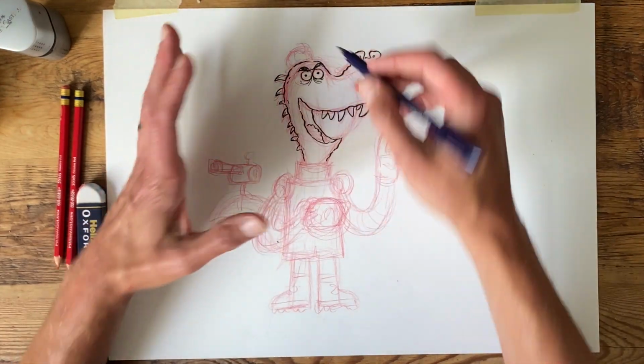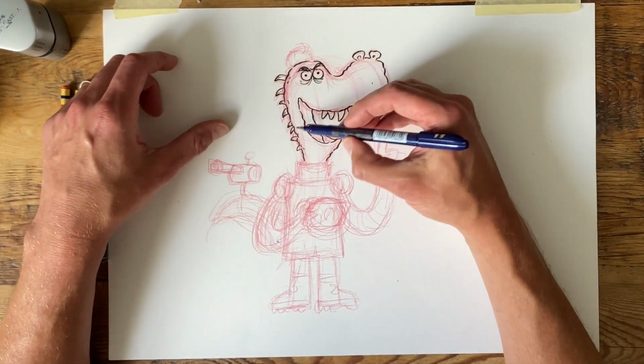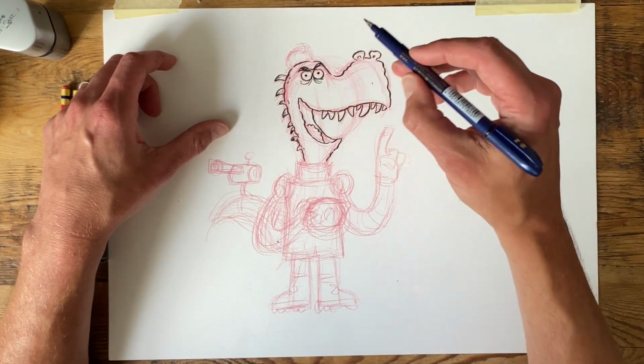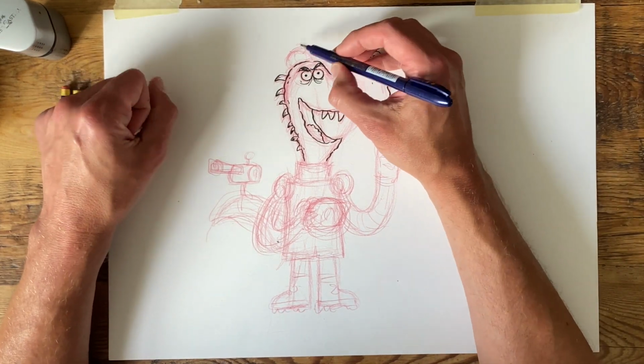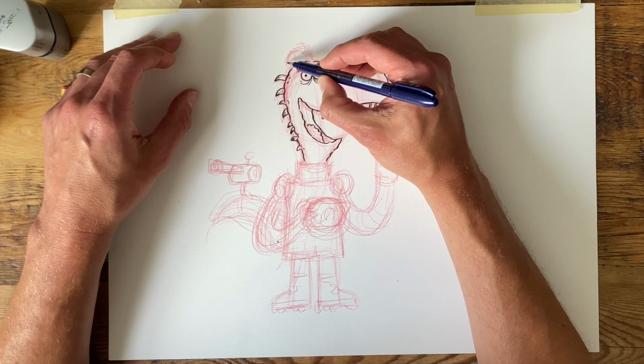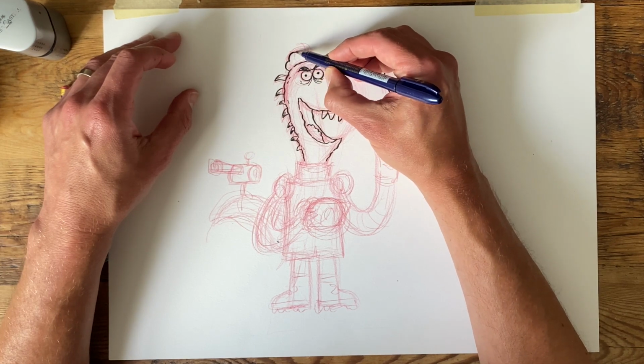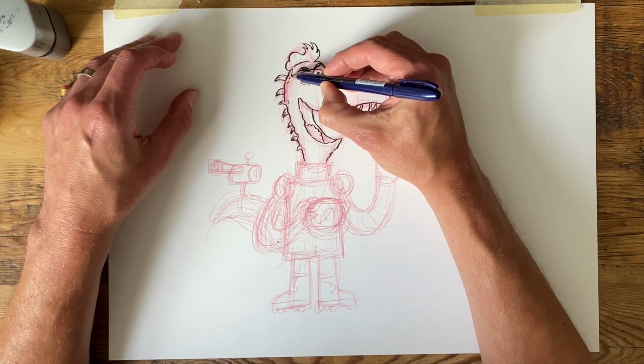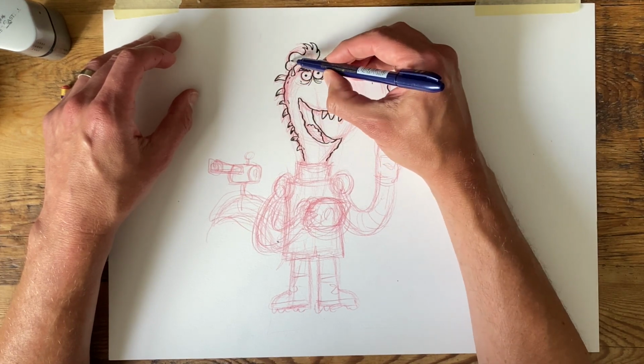And I was thinking about what I can put on his head, like a helmet, or I think I'm just going to give him a toupee, like some hair on his head here. He's trying, maybe a little sideburn hanging down.